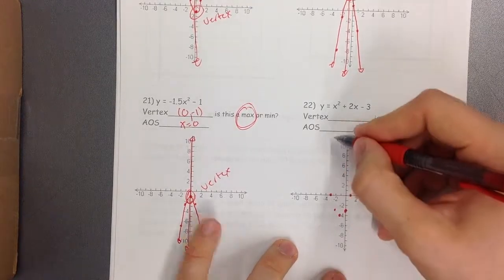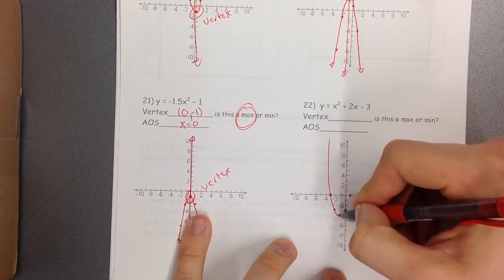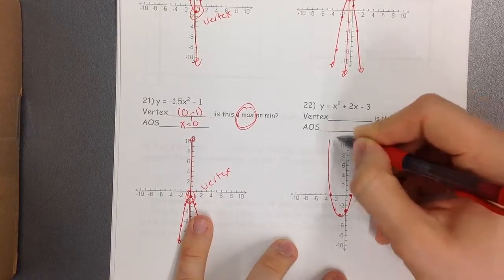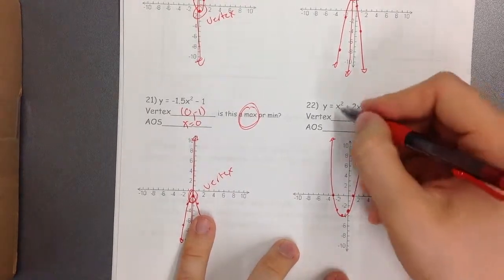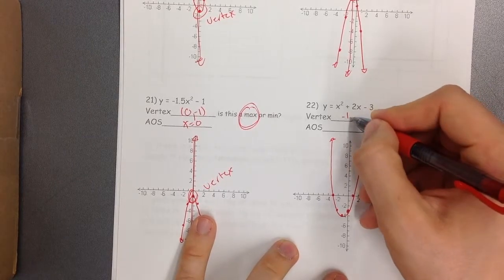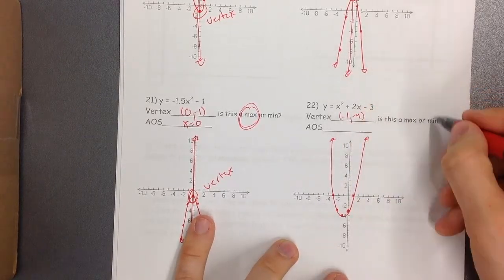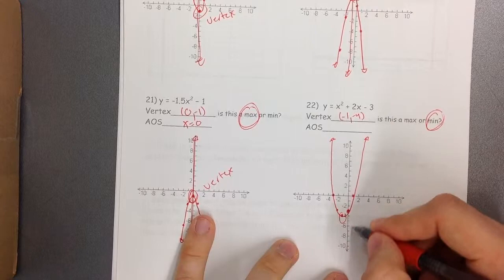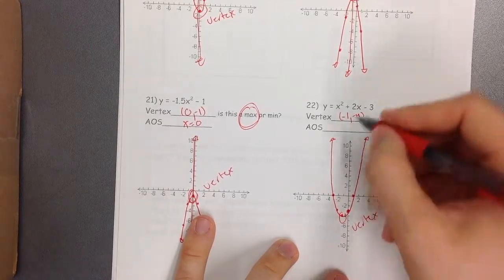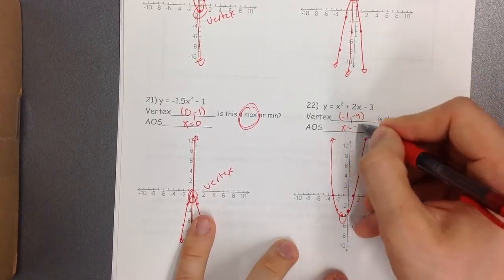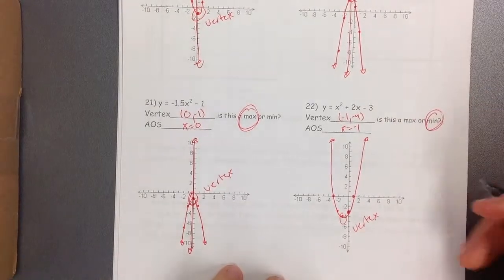You'll have your vertex. It's a great way to pull it straight off your calculator. I'm just plugging in some numbers. You will have -1, -4 for your vertex. It's going to be a minimum down here. And then we will have x equal -1. So this is all calculator work.